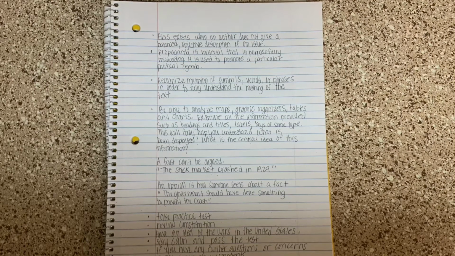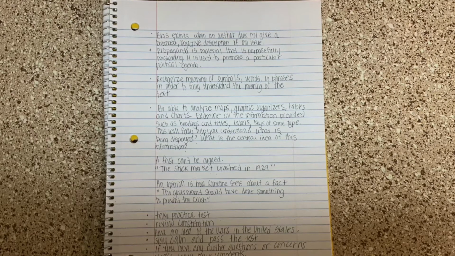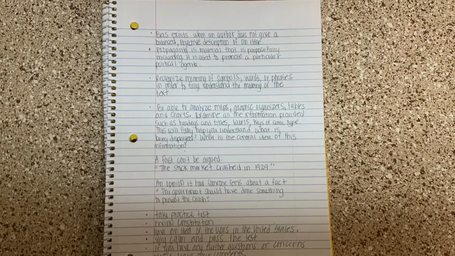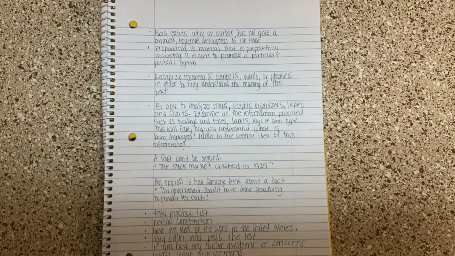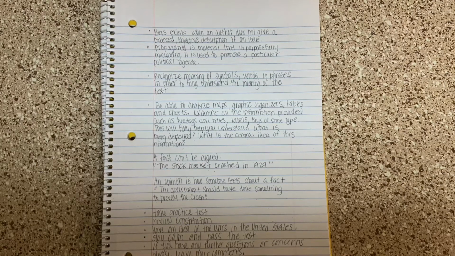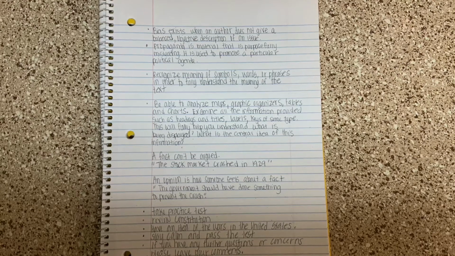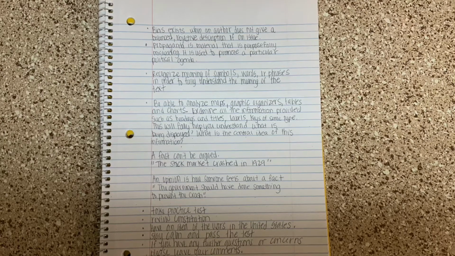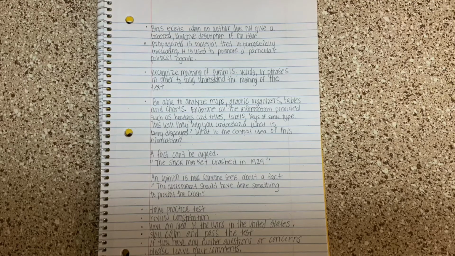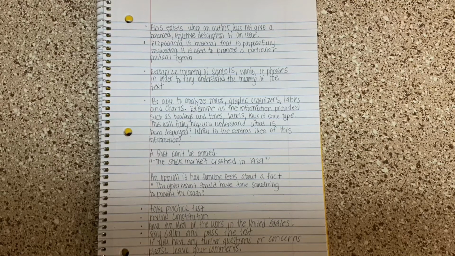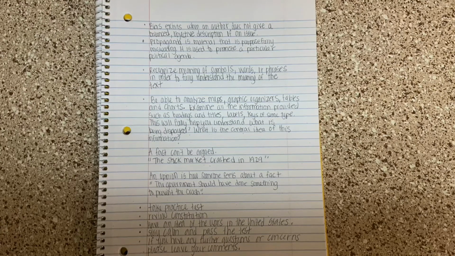Also, an opinion is how someone feels about a fact. Just putting it in simple terms. For example, of an opinion, the government should have done something to prevent the crash. Most will argue, like, yeah, the government should have done something. If they would have done something, the market wouldn't crash. But we don't know that, so we can't really say that. So the difference between facts and opinions can be very diverse. Some people may think an opinion is a fact, and it's not a fact. So really just have a clear understanding of that, you guys.